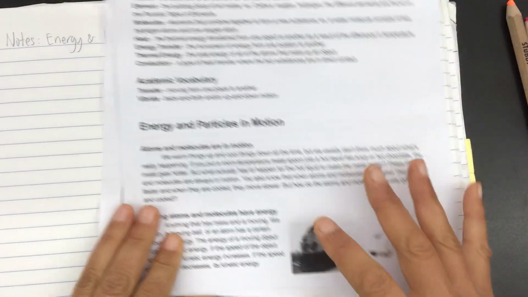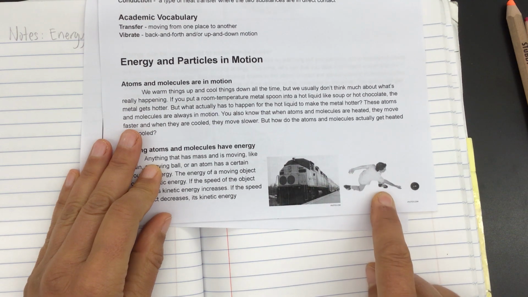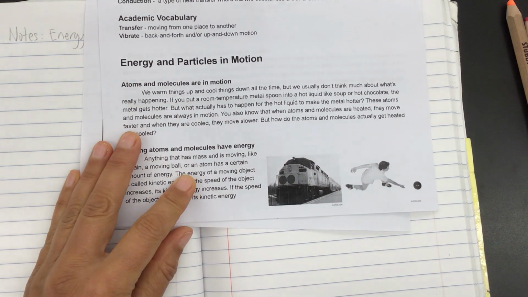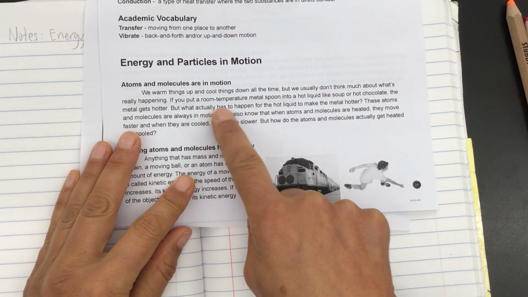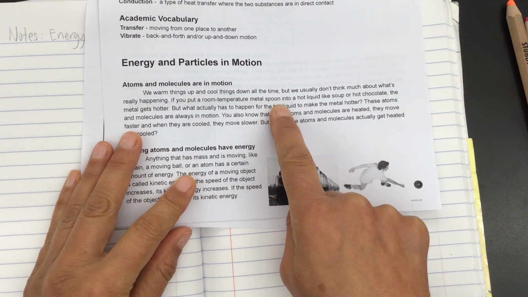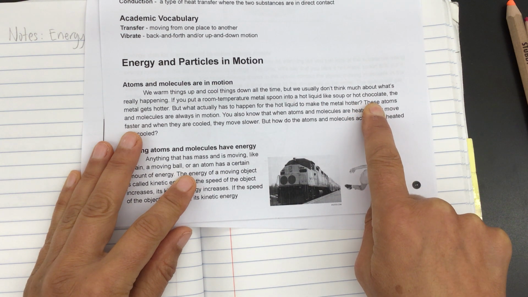I can't do anything that's already here. So I can't do a train, I can't do a bowling ball. One thing I can do is scan over, and I see, put a room temperature metal spoon in a hot liquid like soup or hot chocolate. So that's one idea I could do.